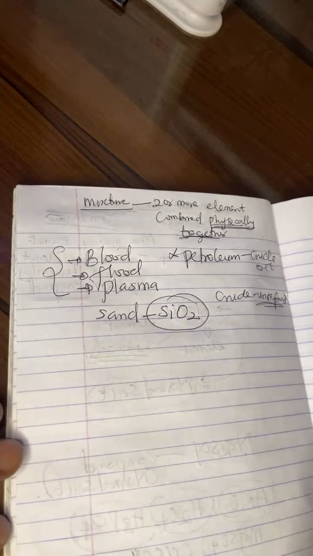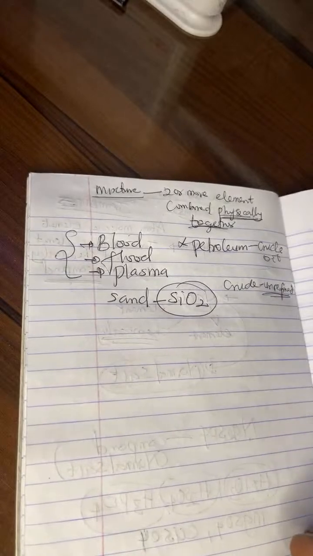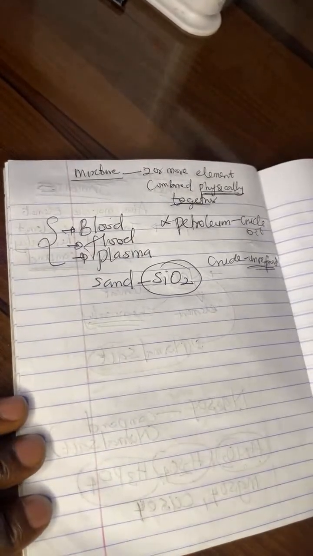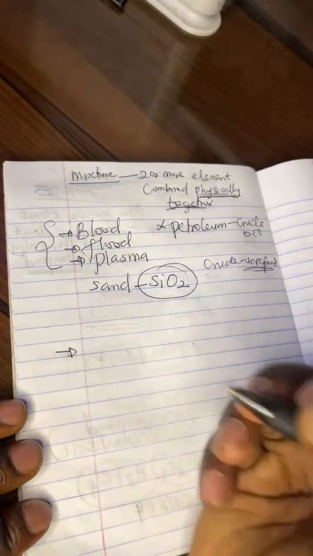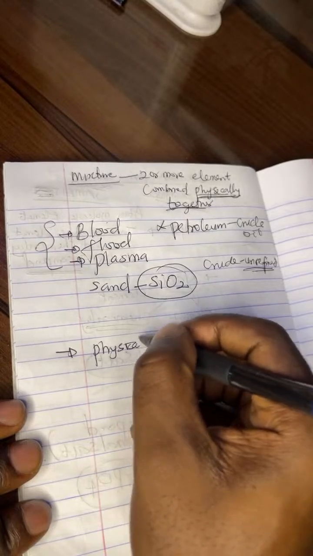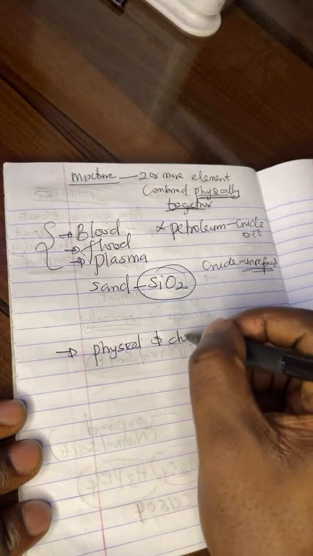You understand? So let's move on from here. Another thing we want to talk about, this is chemistry for beginners anyway, is what we call physical and chemical change.